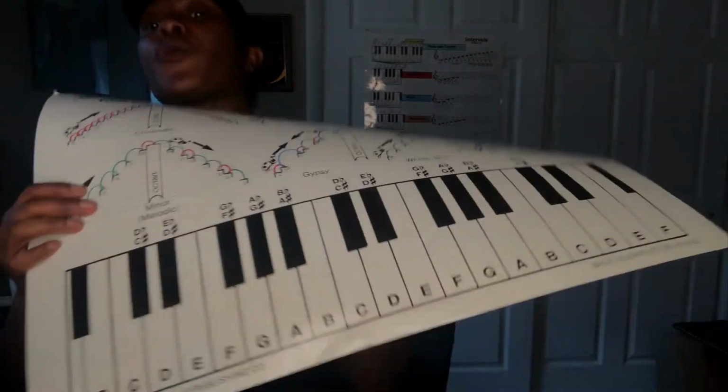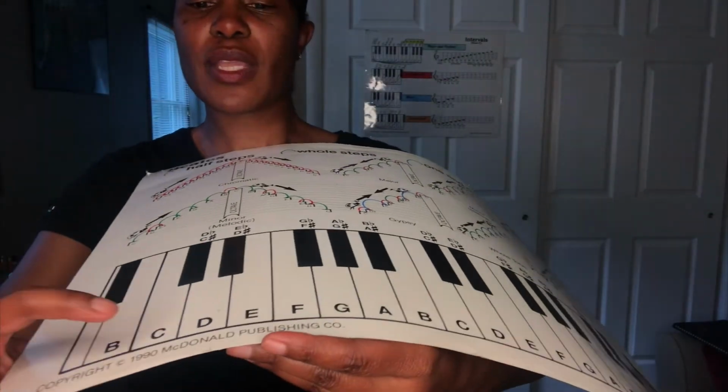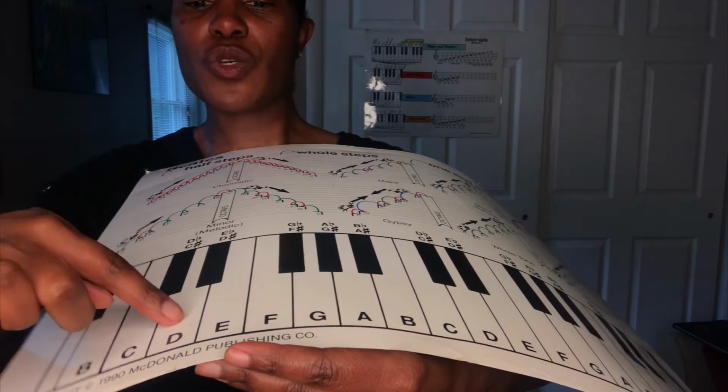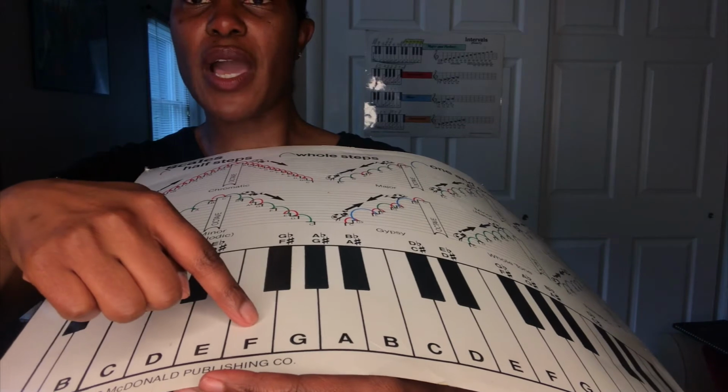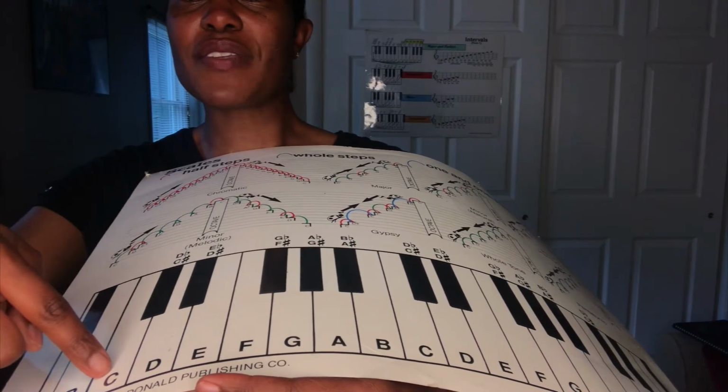Perfect fourth is 5 half steps from the root. Okay? So if we were looking at our chart and we start with C, like we've been starting, we're going to go up 5 half steps. 1, 2, 3, 4, 5, which puts us at F. So F is the perfect fourth of C.